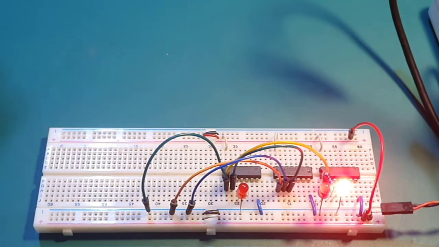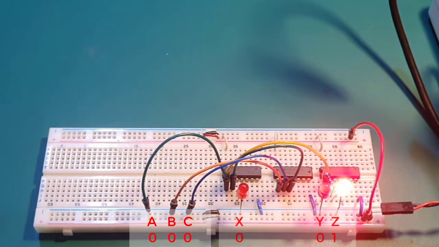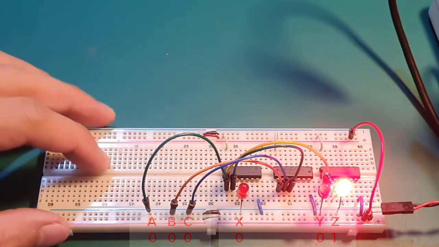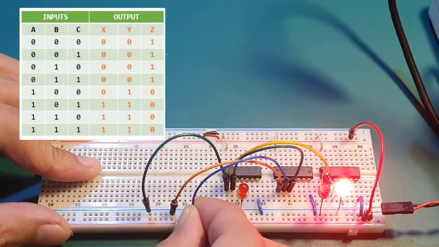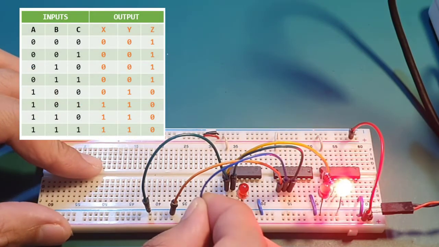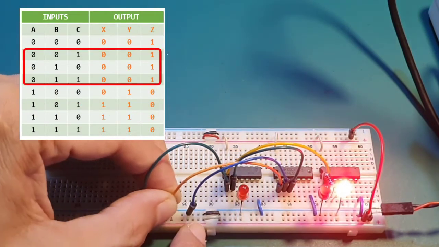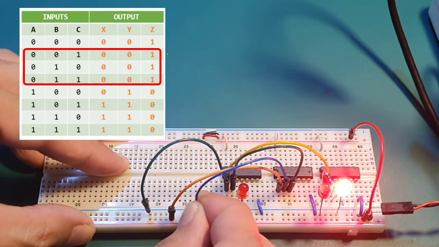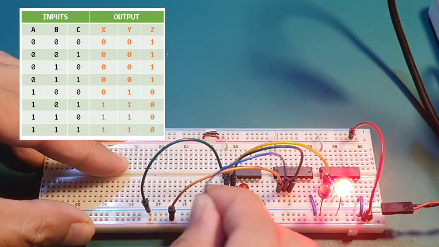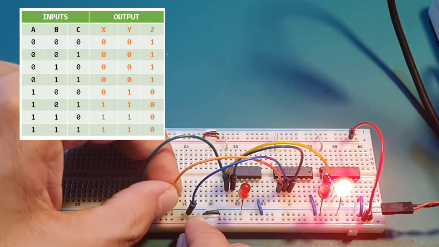And now, notice that at input condition of 0, 0, 0, the output X is 0, Y is 0, and Z is 1. This condition supposedly turns off the light bulb and unlocks the door. And regardless of the input values of B and C, the output signals remain the same so long as the input A is set to logic 0. This is our main switch if you recall.